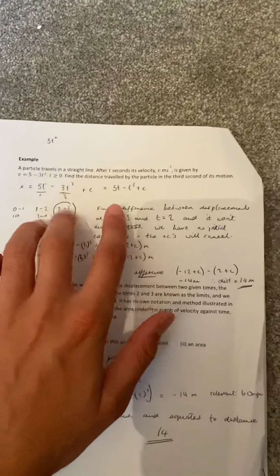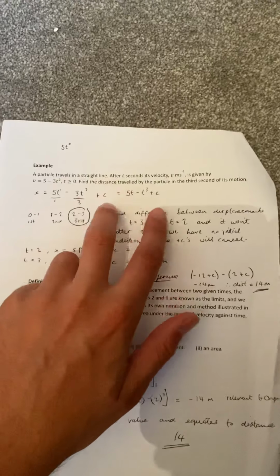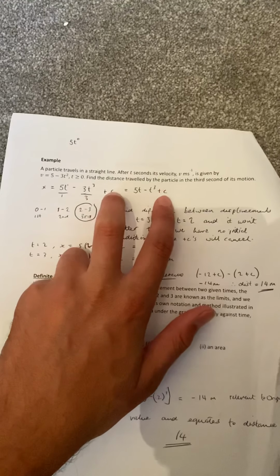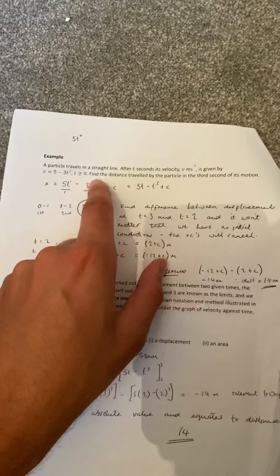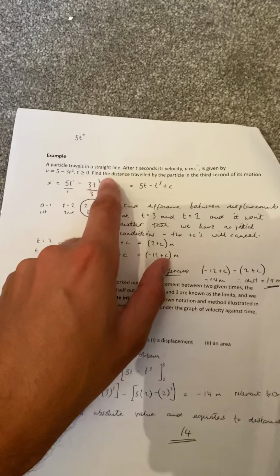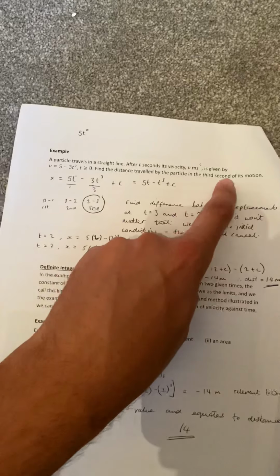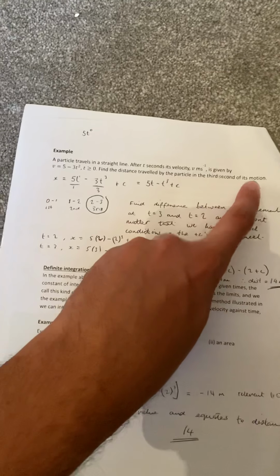Now, we don't get any initial conditions to establish what c is, which is an issue, except that the question is of a particular type. It says, find the distance travelled by the particle in the third second of its motion.